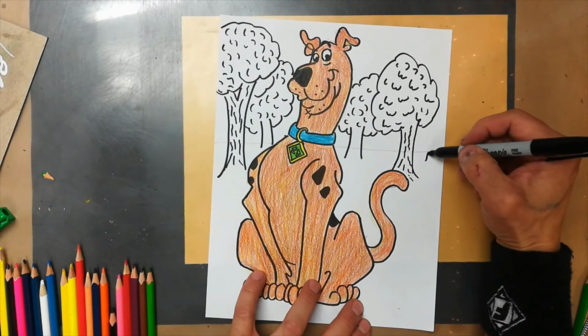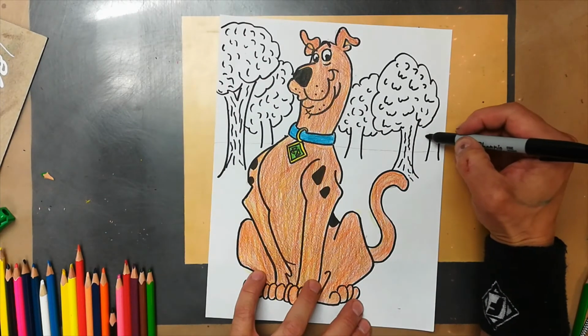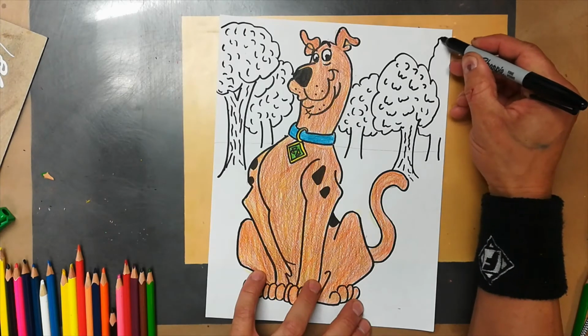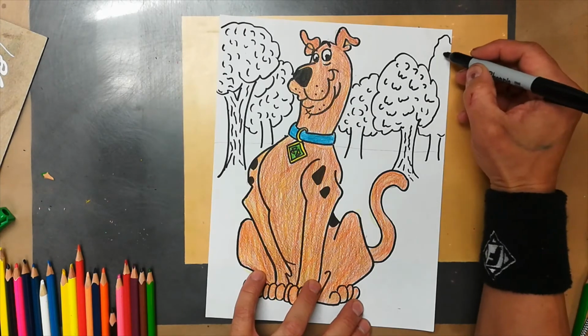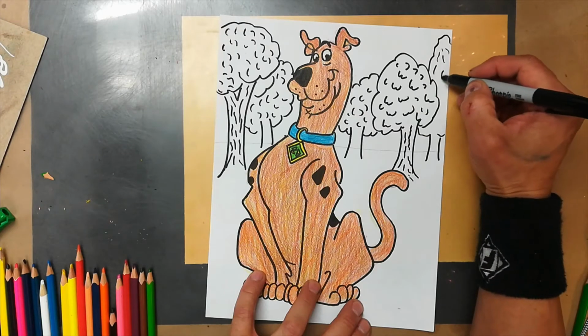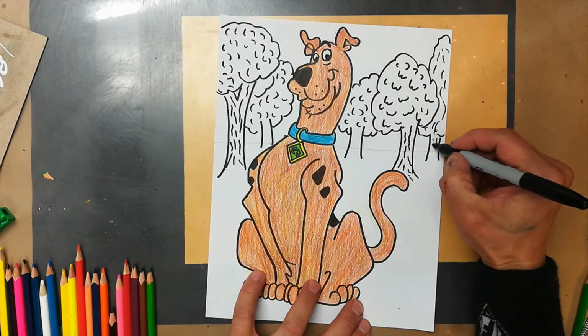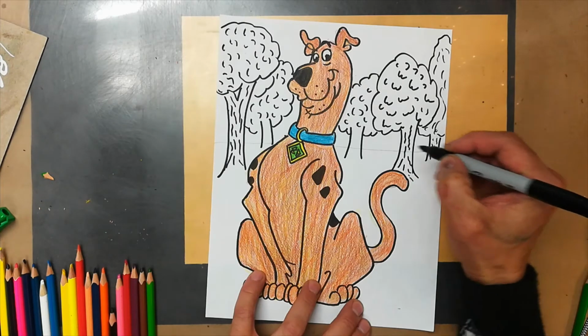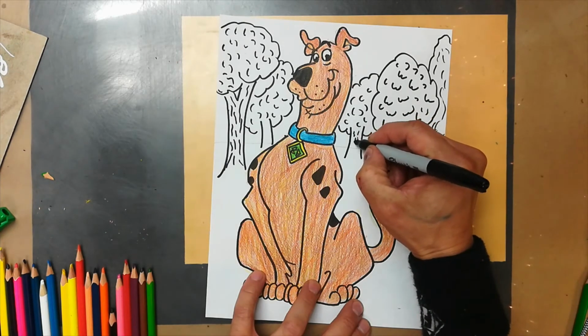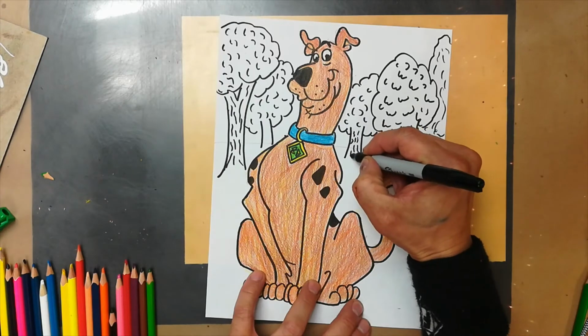Maybe a tree here. Maybe this tree is tall. And inside the tree trunk, I'm just going to draw little wiggly lines. That's adding texture to the bark.